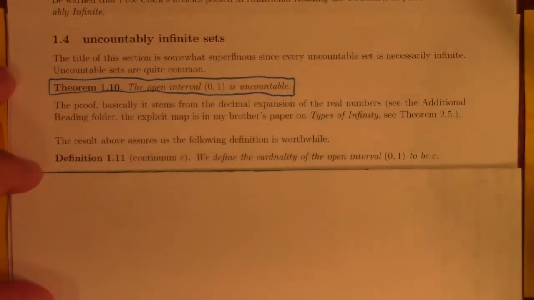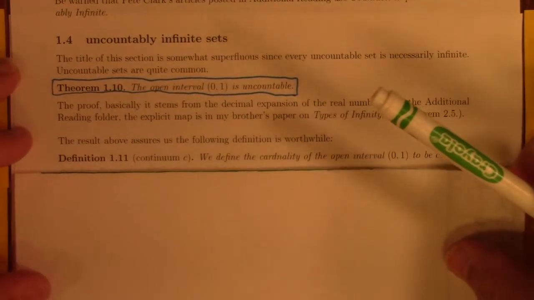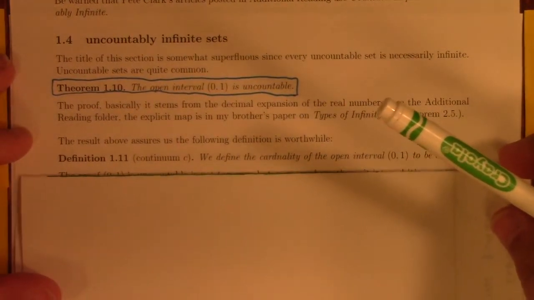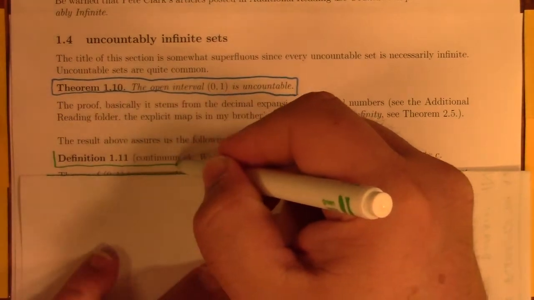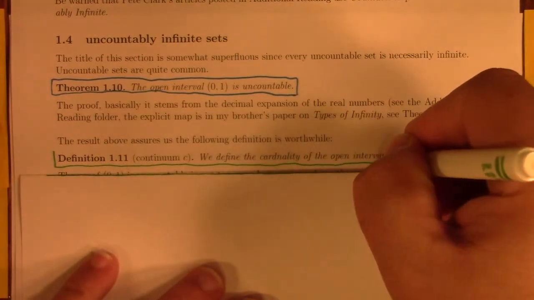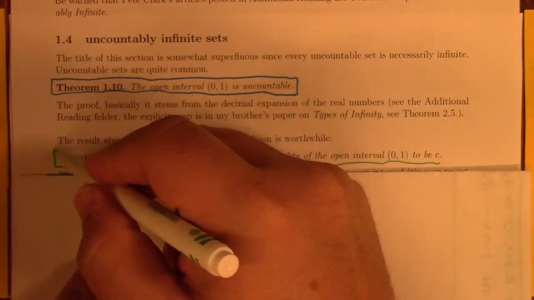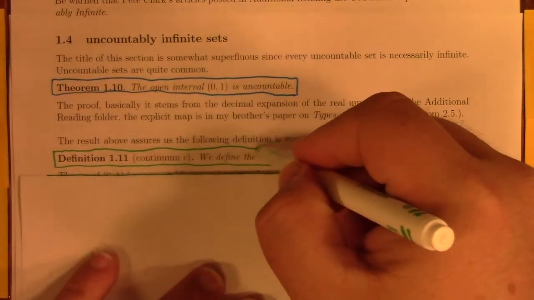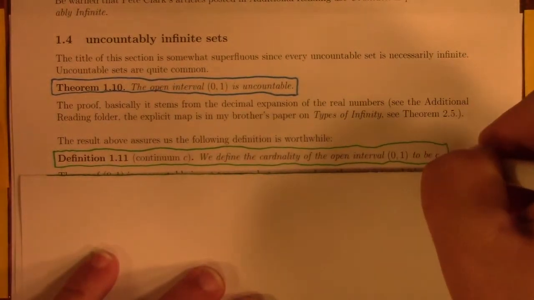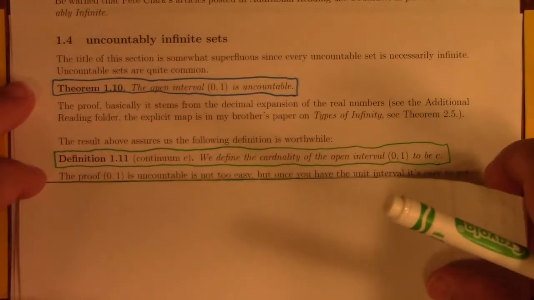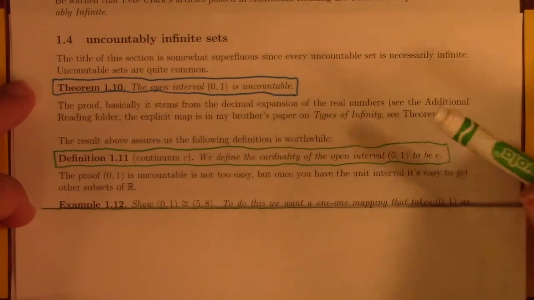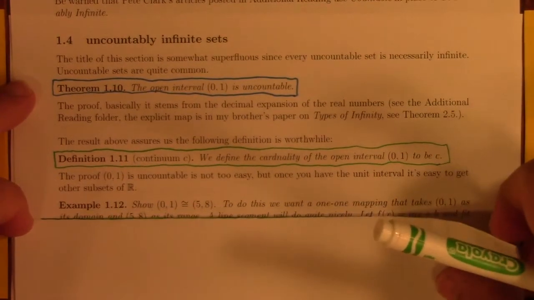Because I can come up with bijections from the open interval (0,1) to a lot of other things. I have at least one of those down here. We'll get to that in a second. First of all, the definition. So we define aleph naught, remember, to be the cardinality of the natural numbers. We're going to define C, or the continuum, to be the cardinality of the open interval of 0 to 1. And in fact, that will be the same as the cardinality of the real numbers, because we're going to find a bijection from (0,1) to the whole reals.